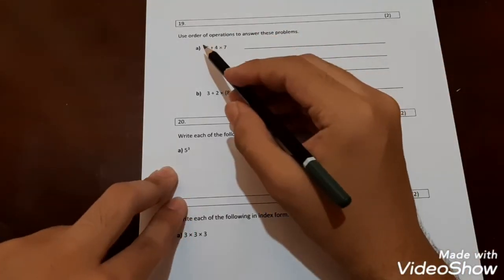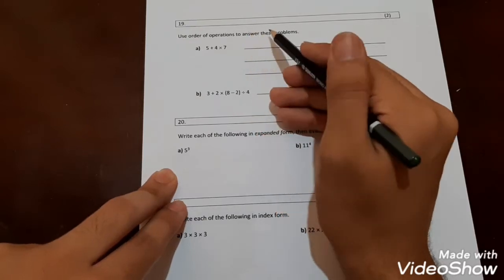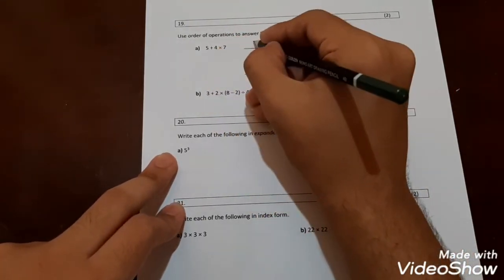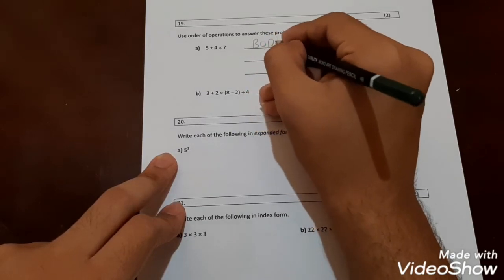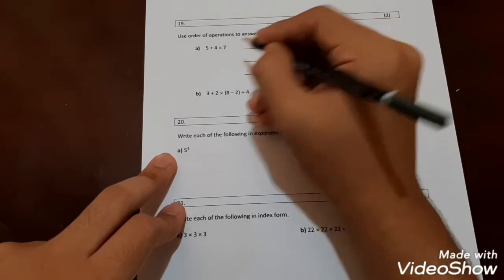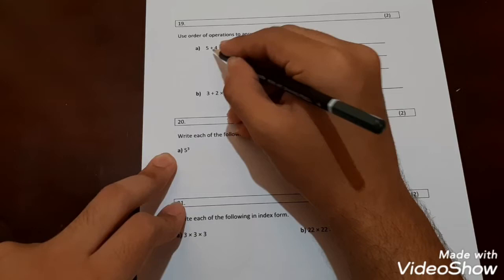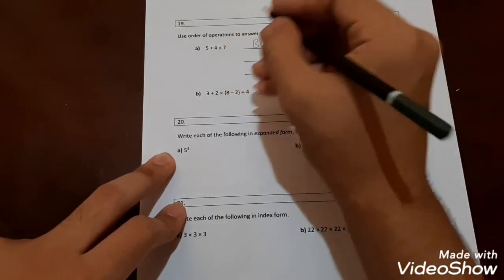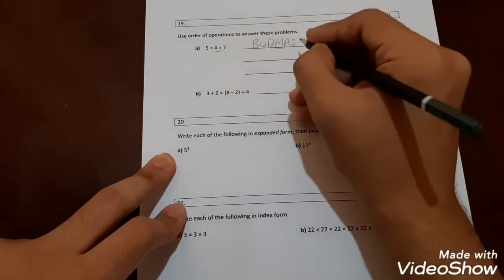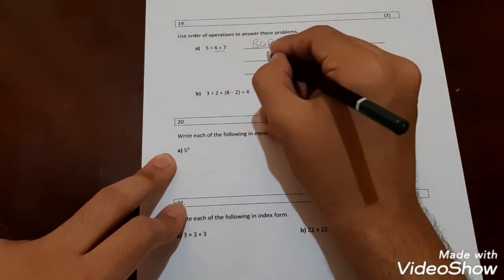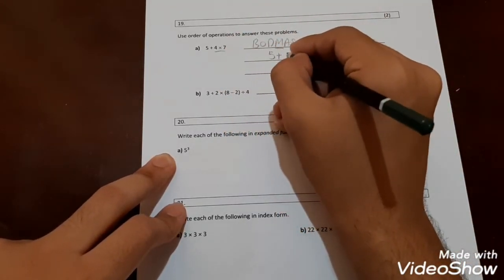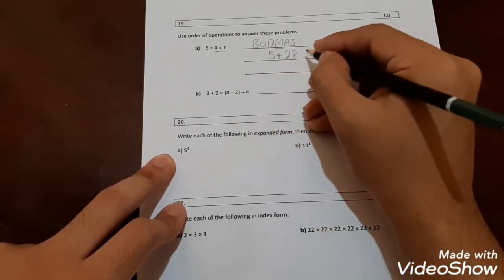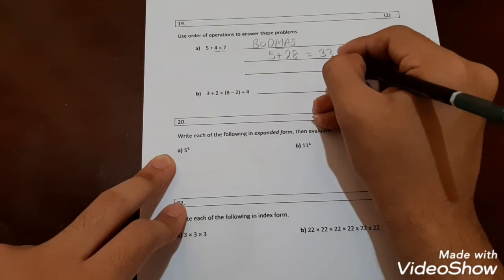Question 19 states use order of operations to answer these problems. So in this we will use BODMAS. First we will use multiplication because there is no division or brackets. So 5 plus 4 times 7: 4 sevens are 28. Then 28 plus 5 will be 33.